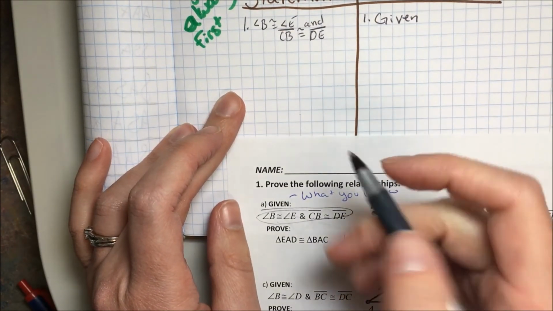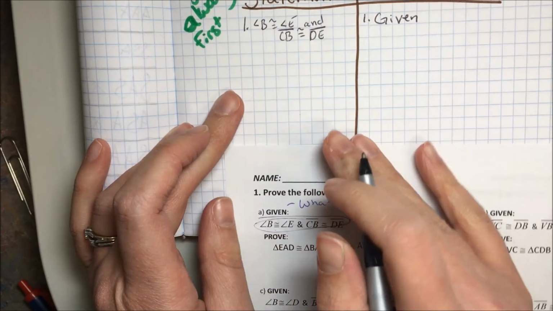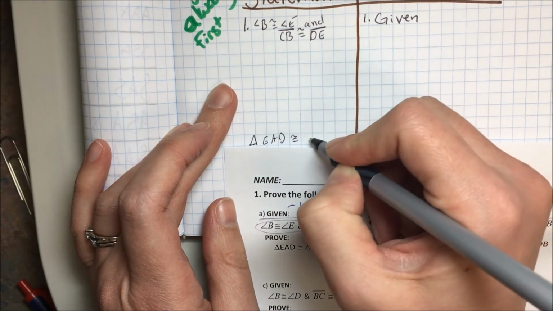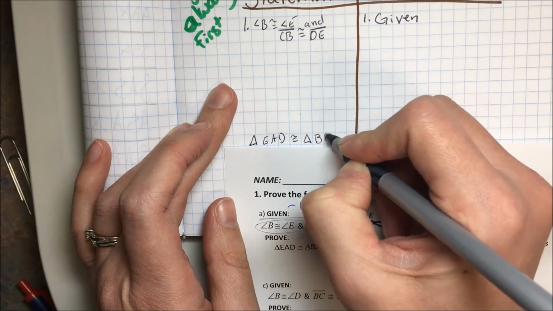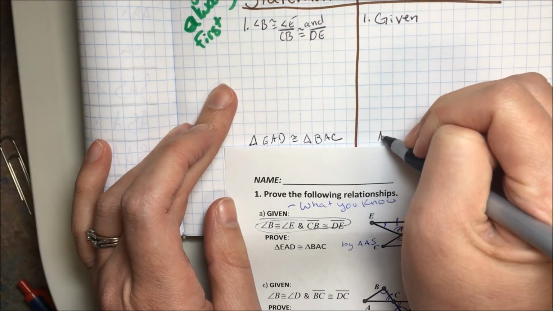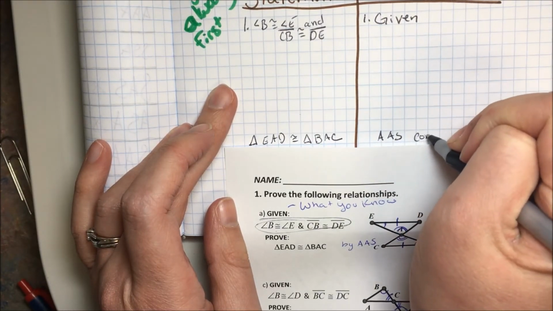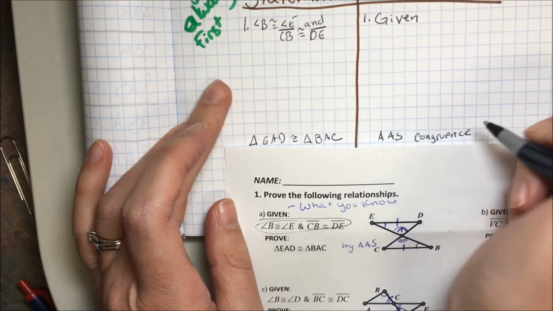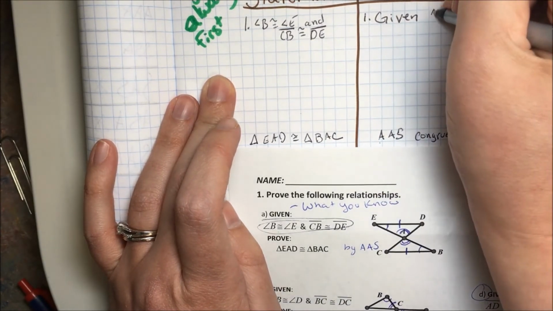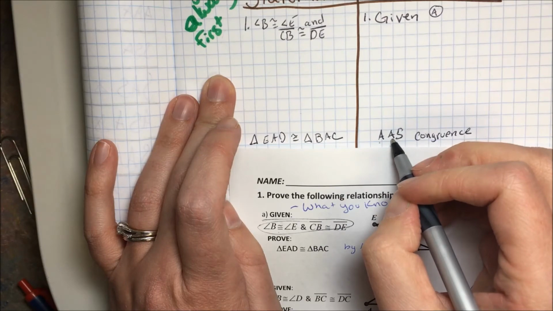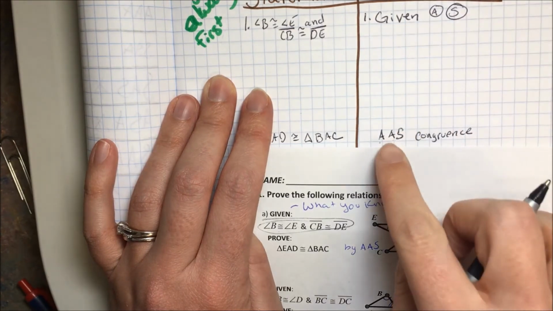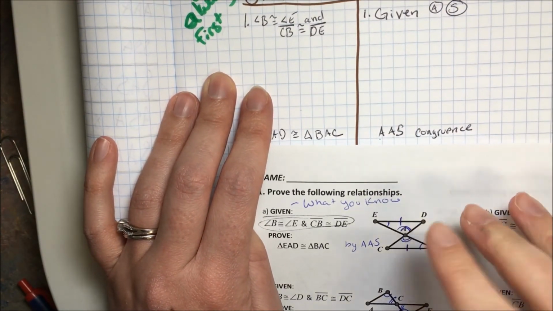My last step, and I don't know what number it'll end up being, but my last step will be what I'm trying to prove. So triangle EAD is congruent to triangle BAC. And I already kind of went over this in class. We know they're congruent by angle, angle, side congruence. So when I'm looking up here, I know I need to prove a pair of angles congruent that I have, and another pair of angles congruent, and a pair of sides. Well, I have the sides up here in my given. So I need to prove one other pair of angles congruent, and I had these marked down here.